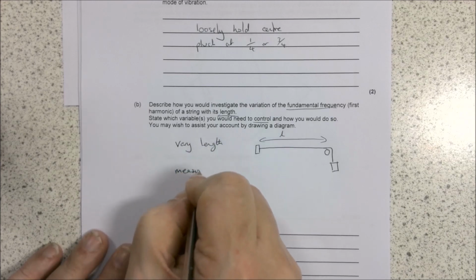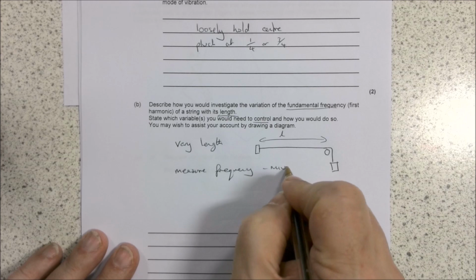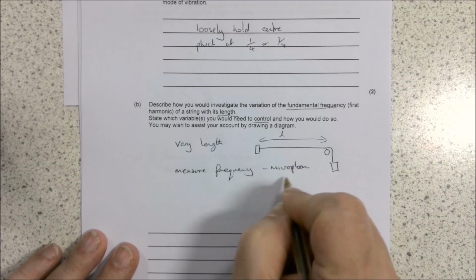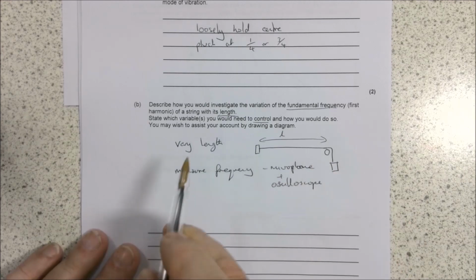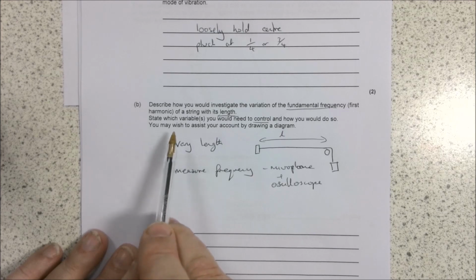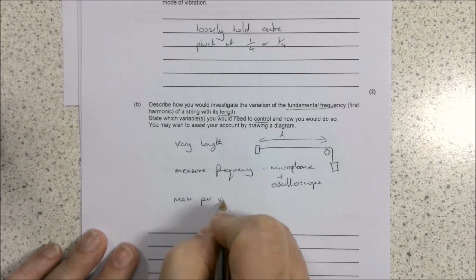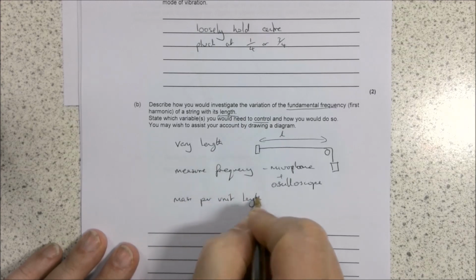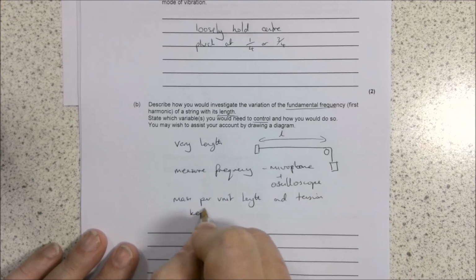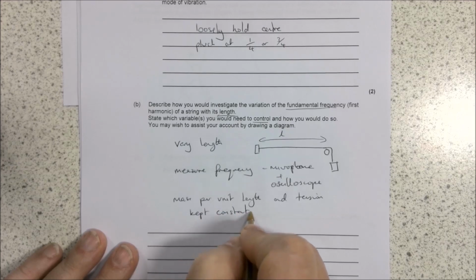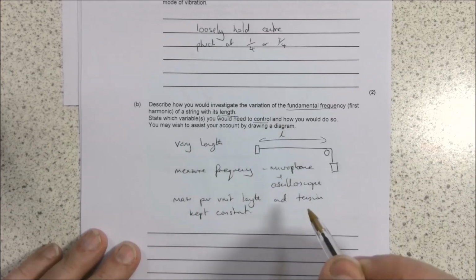So measure the frequency, possibly with a microphone and oscilloscope, and we would need to keep the mass per unit length and the tension constant, and then we would need to know what to do when we've got the results.